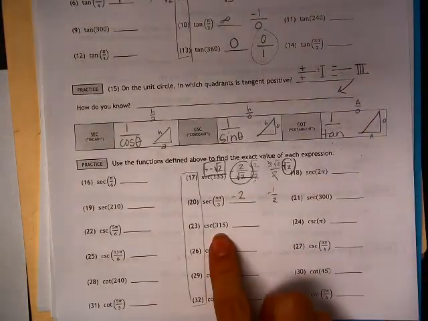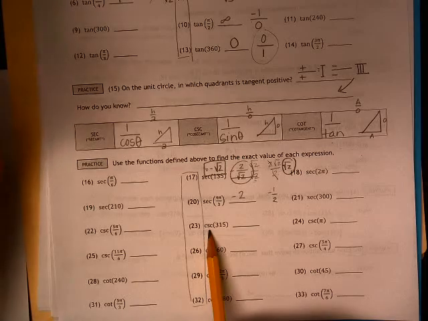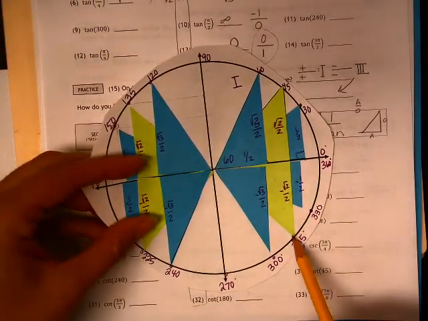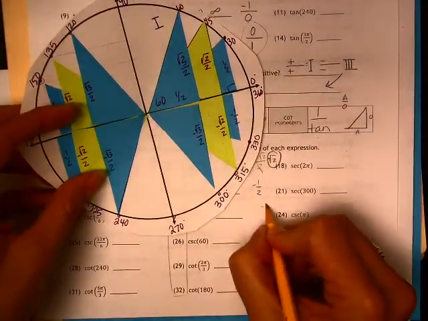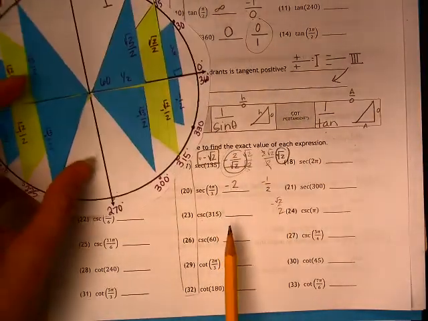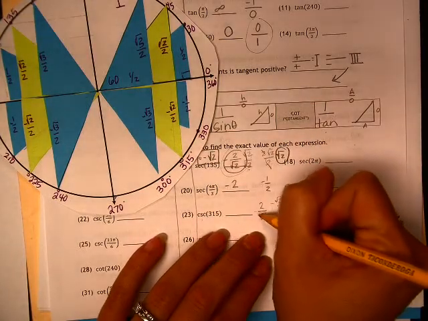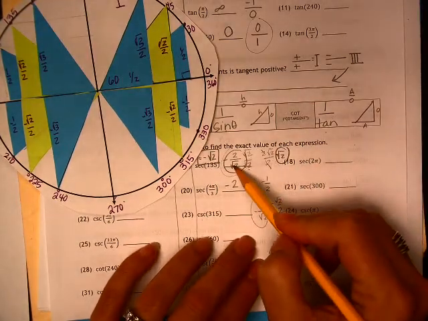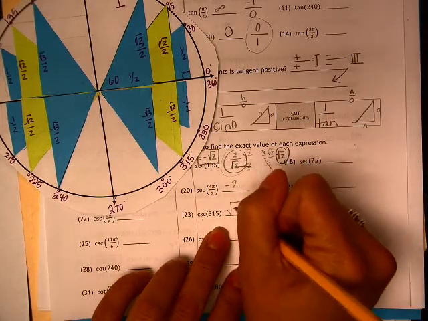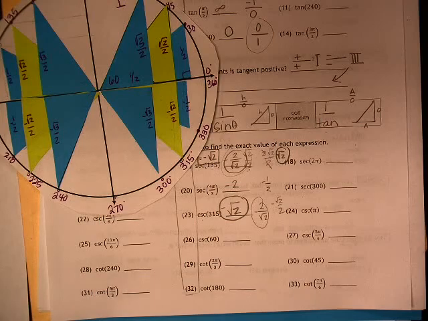So then we're talking about 315. The 315 is here. Cosecant means we want 1 over our sine, and our sine of this is negative root 2 over 2. And way back, when I flip that, I end up getting 2 over root 2. But we just determined up here that that really ends up being negative root 2 when you're finished simplifying that.